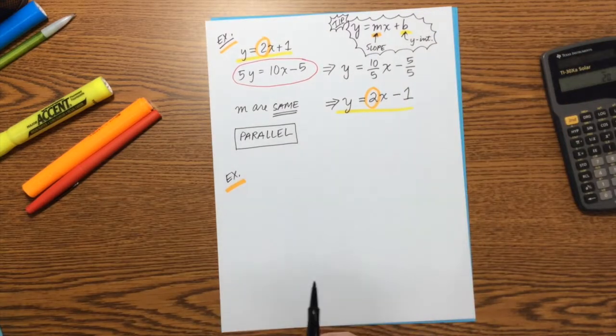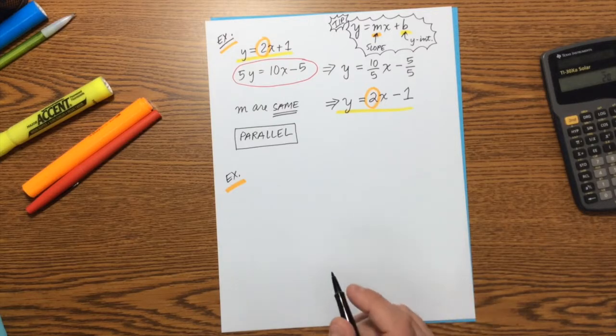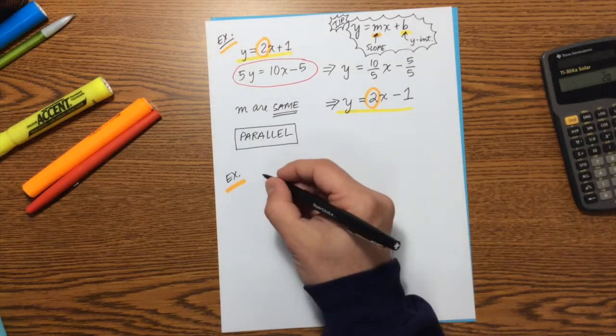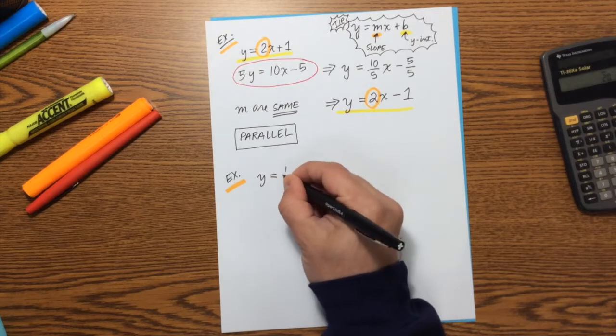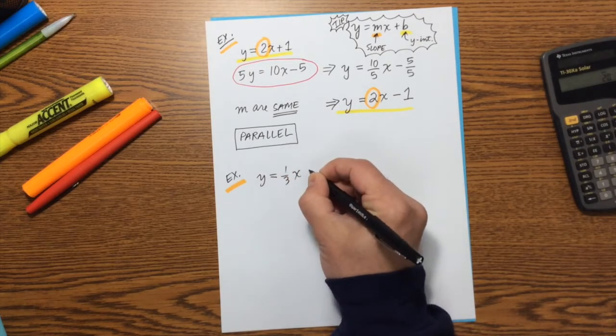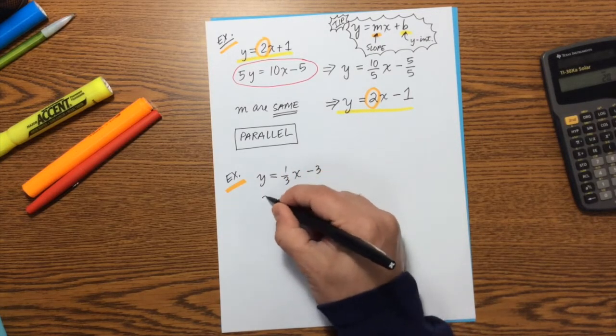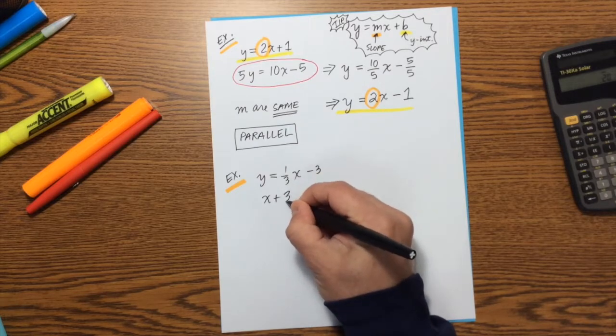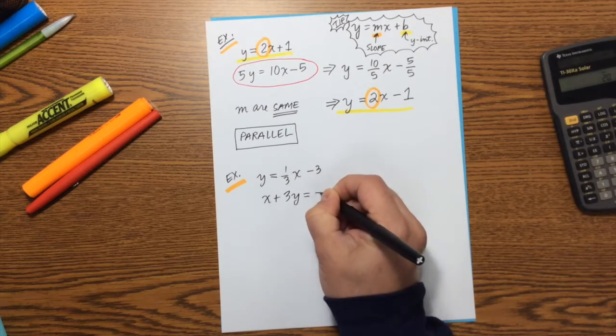Okay, let's look at the next example. Let's choose something a little different. Well, I don't know if it's a little different or not, but y equals 1/3 x minus 3, and then x plus 3y equals -3.